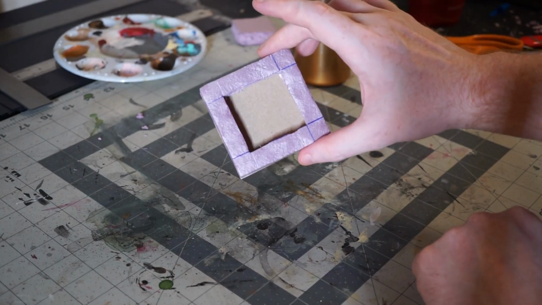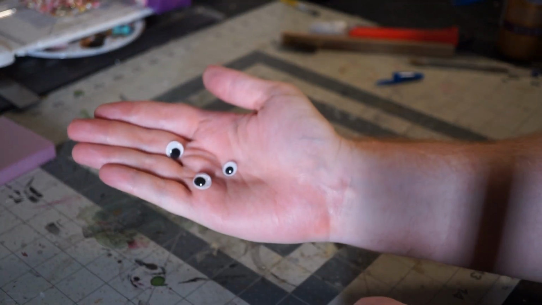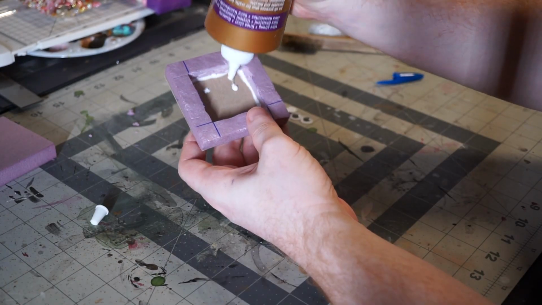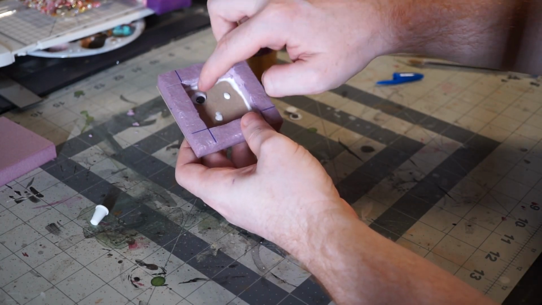The next step can actually be skipped and you can still get a great outcome. But just for a little visual flair, I take a couple of googly eyes in different sizes and glue them to the inside of the acid pit. These are going to be turned into acid bubbles later on.